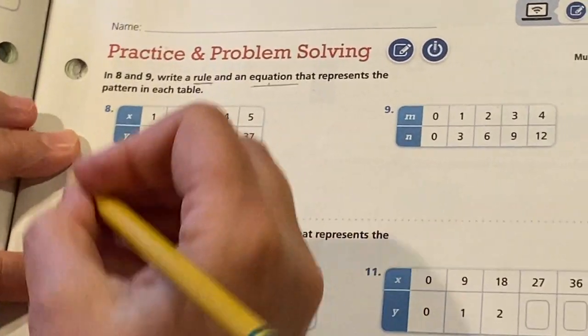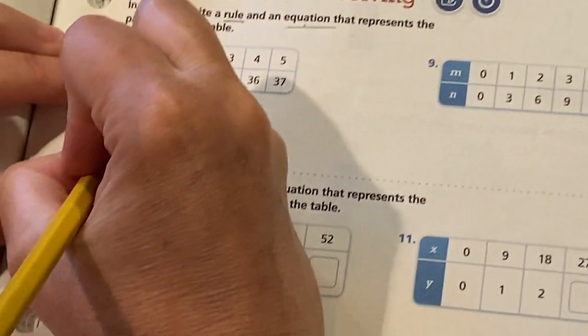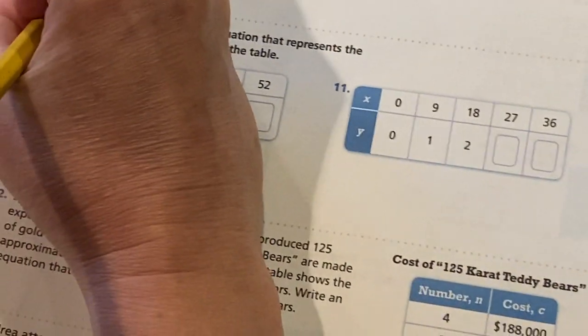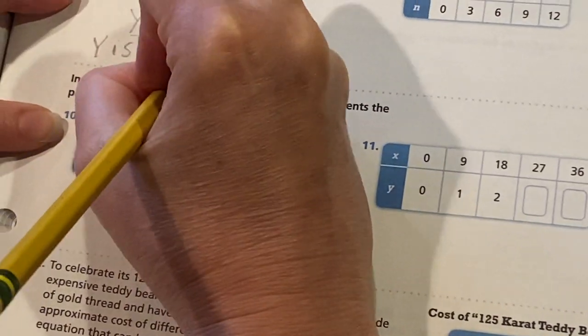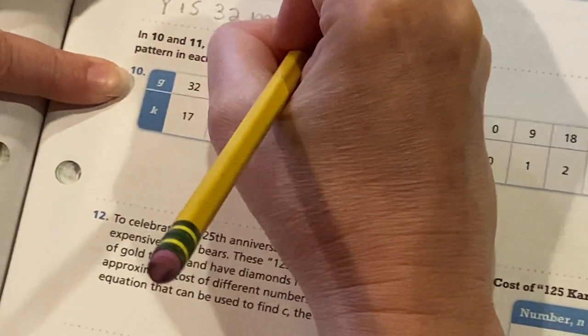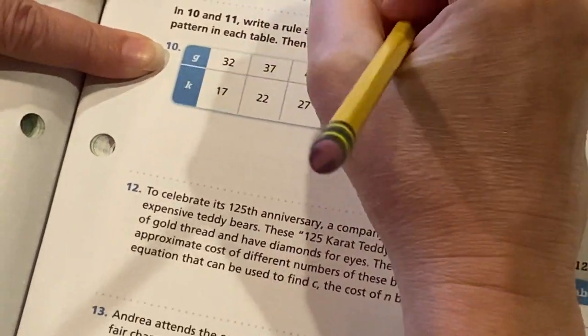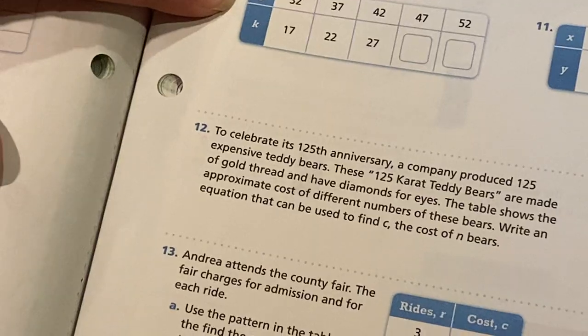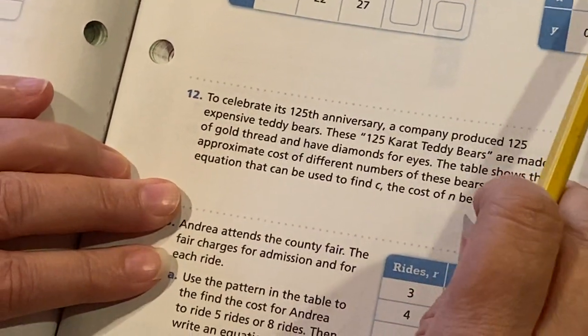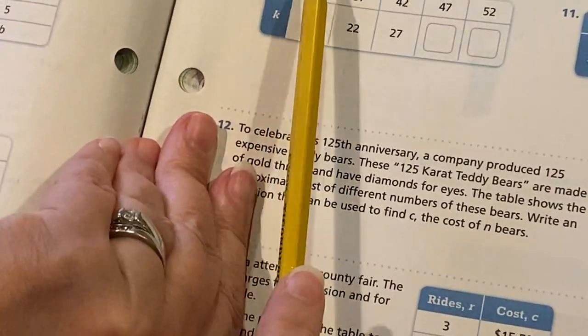Now for the rule, you could say something like y is 32 more than x. Okay, so do number 9, and then let's look at 10 and 11.